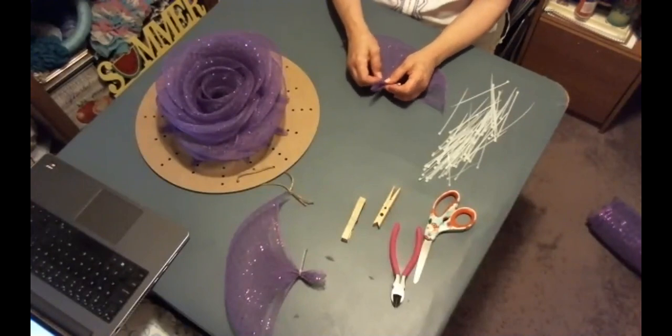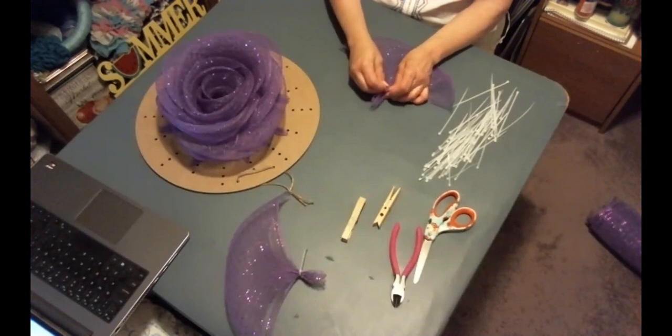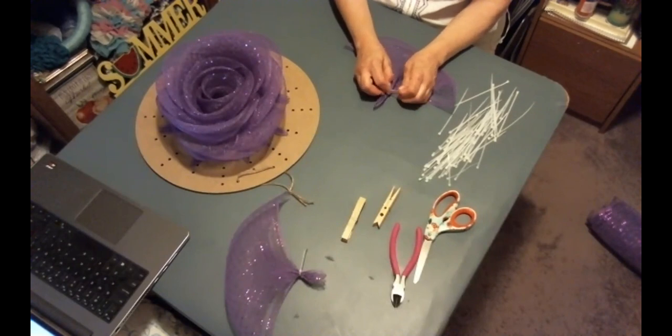But anyway, she just did one, because someone was asking her if you can do a rose with 21-inch mesh, and you can. I don't remember what the exact specifics of the measurements were.